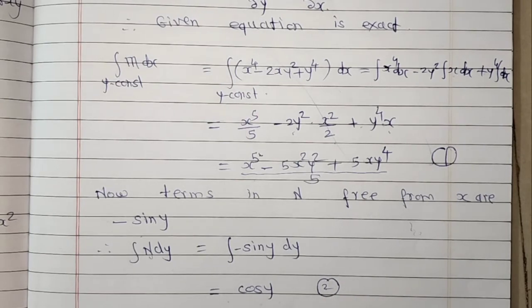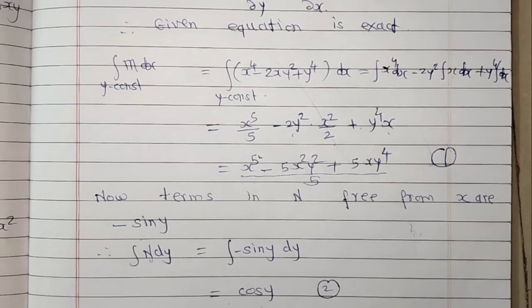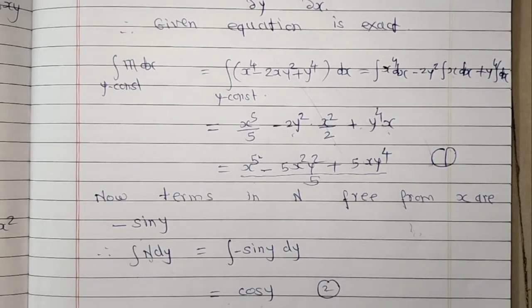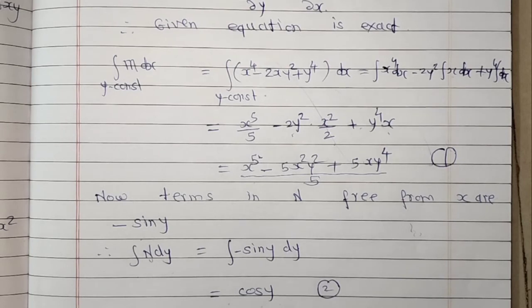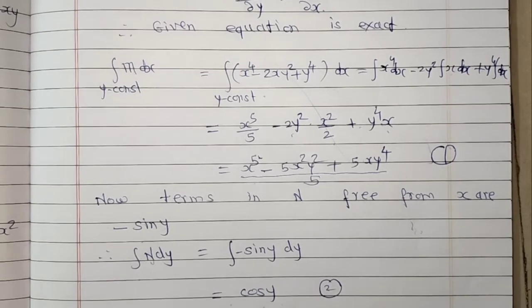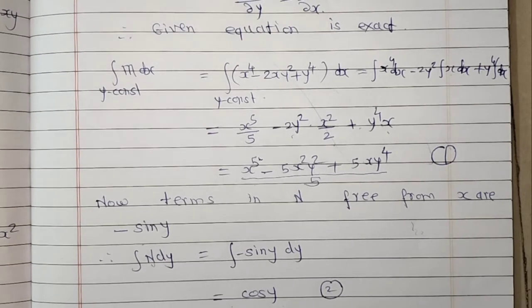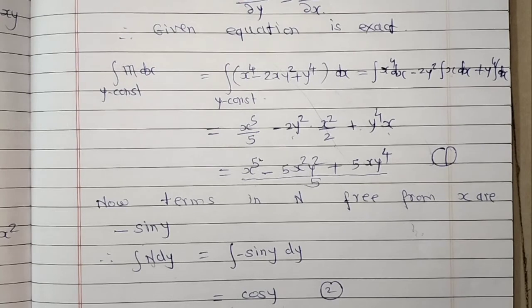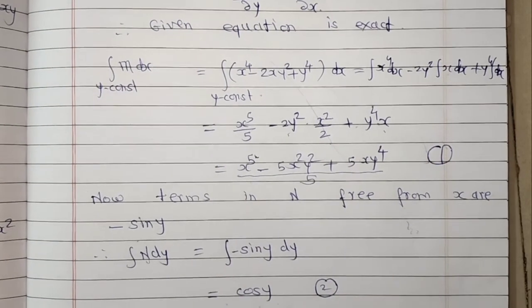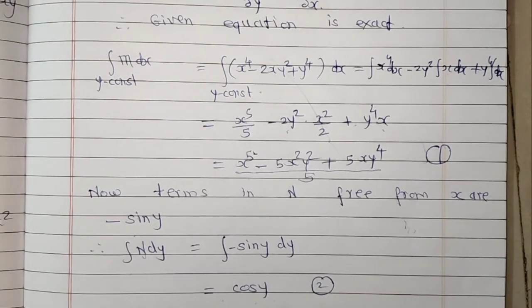Adding 1 and 2 we get (x^5 - 5x^2y^2 + 5xy^4)/5 + cos y = c. That means we can take a constant, 5c equal to some c1 or c. This is the solution of the given equation.